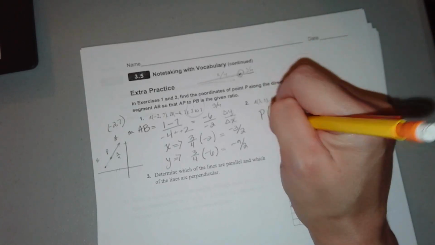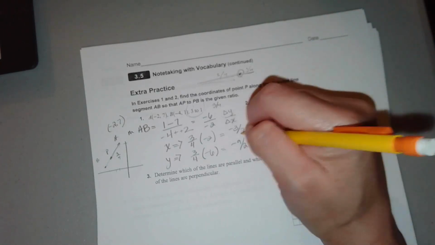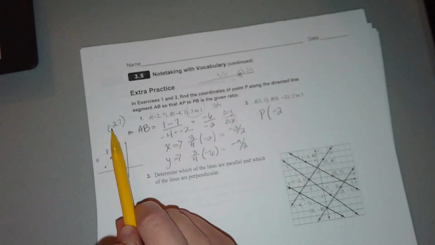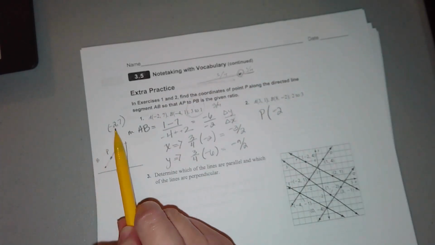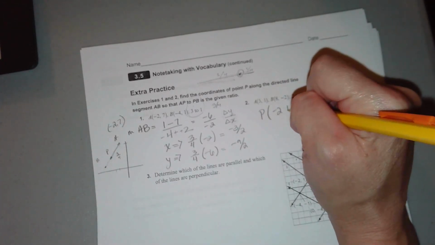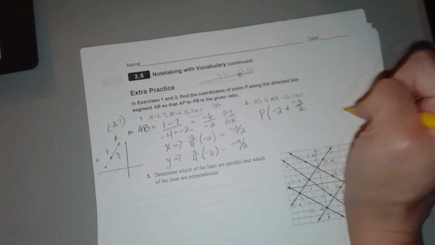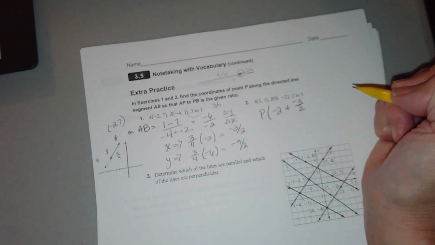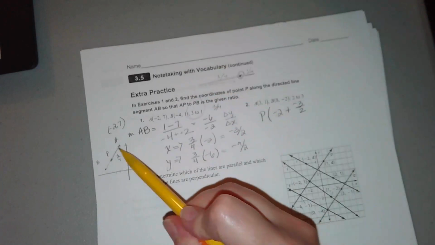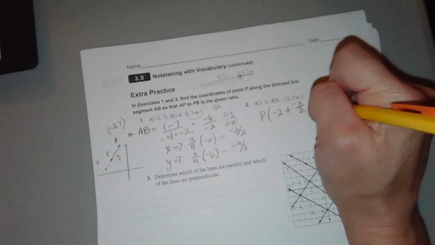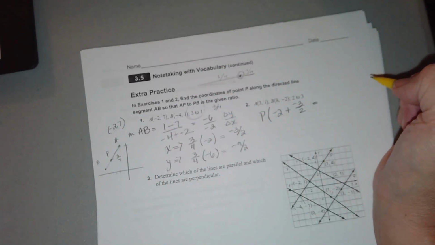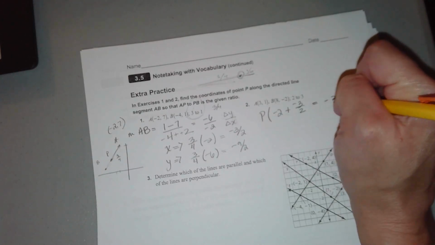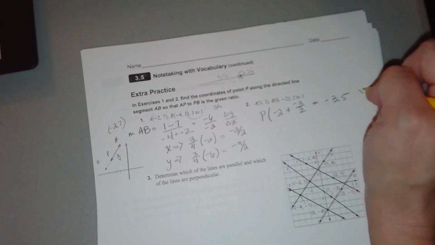So my point P is going to be, I'm going to take my x value, which in this case was -2, right? I'm starting at A, going to B, so I start with my x value, and I'm going to add -3/2 to it. The reason I'm doing this is so that I can figure out this distance. So I moved along that far. So I get -2 plus -3 over 2. So -2 plus -1.5 is -3.5. So that's my x value.